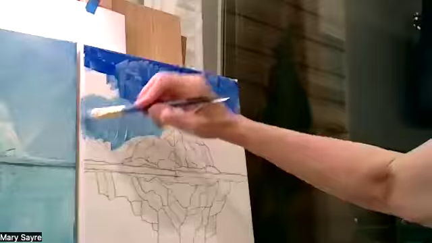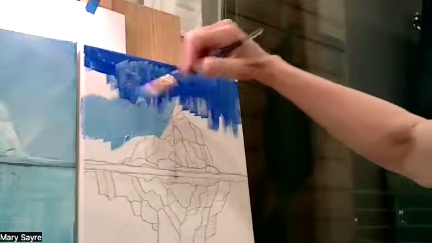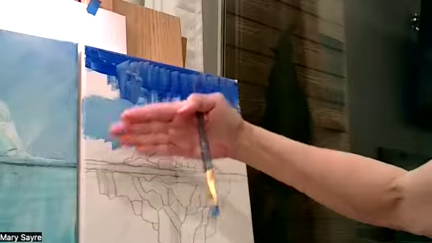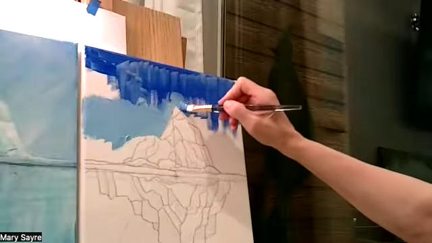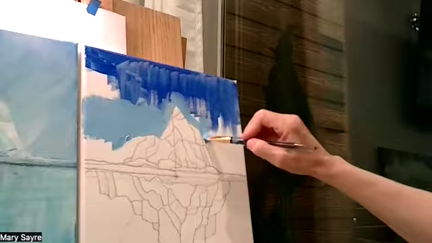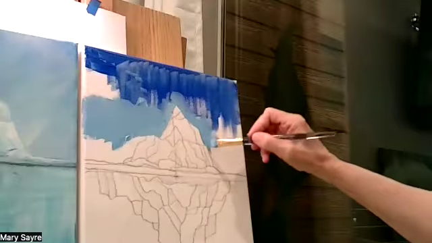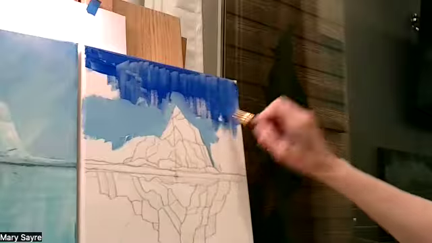Because we're going to blend these two together, because we want our dark, our medium, and our light to come into this. So go around the lines we have for the ice. And you can run over them and cover up that pencil line too if you want.